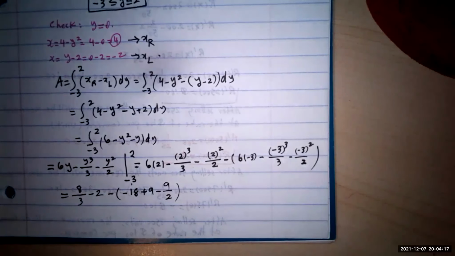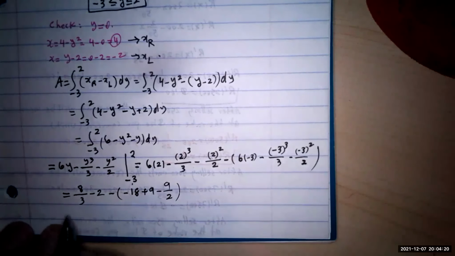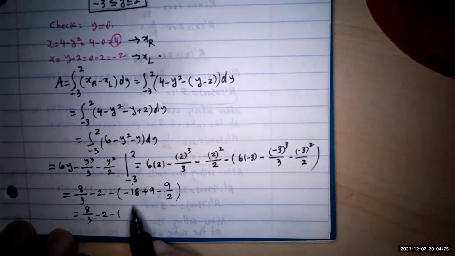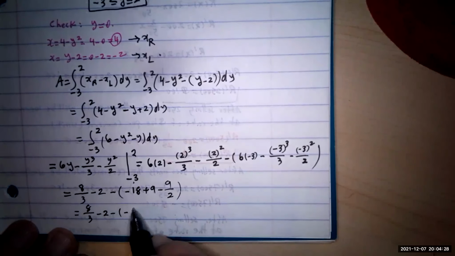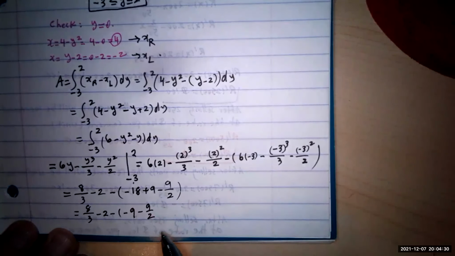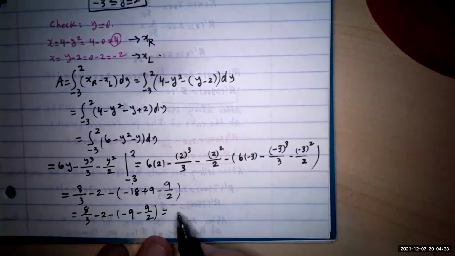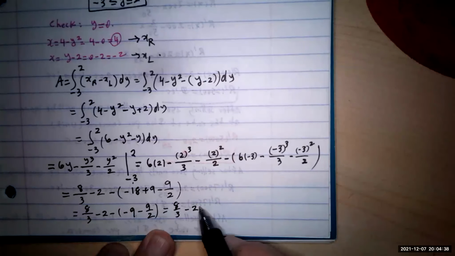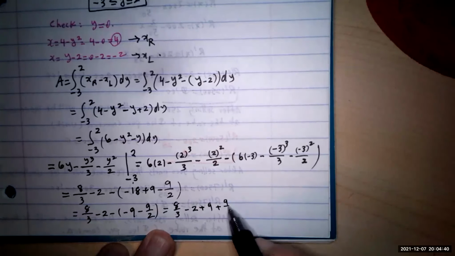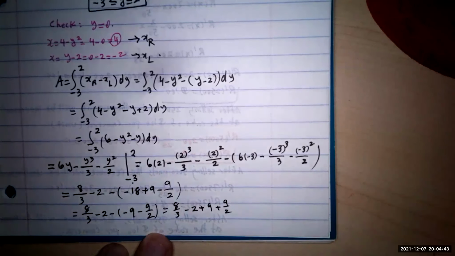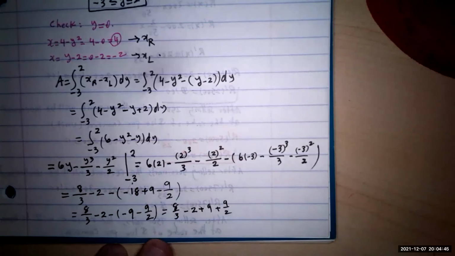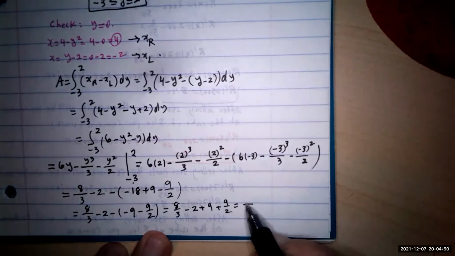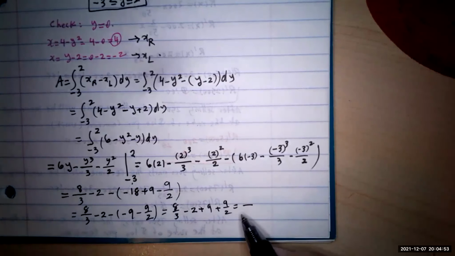Make sure you get the proper sign. So go on to simplify it. That gives you 8/3 minus 2 minus inside. -18 plus 9 would be -9, minus 9/2. So it's going to be 8/3 minus 2, a +9, and the +9/2. So -2, that gives you 7.